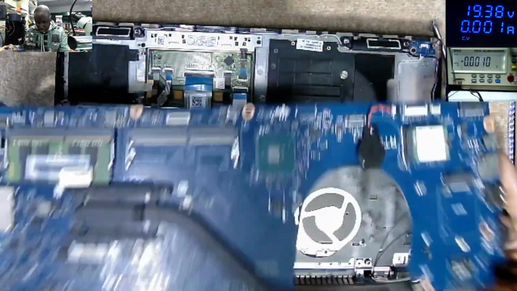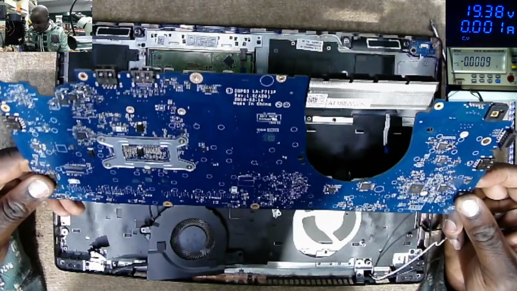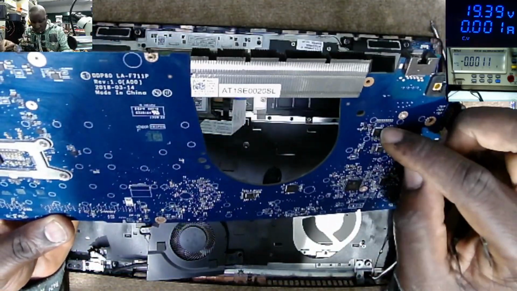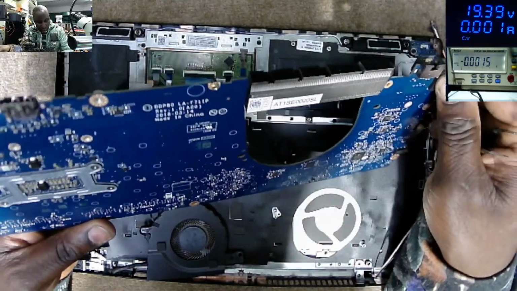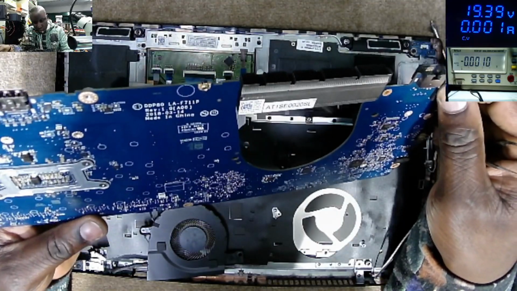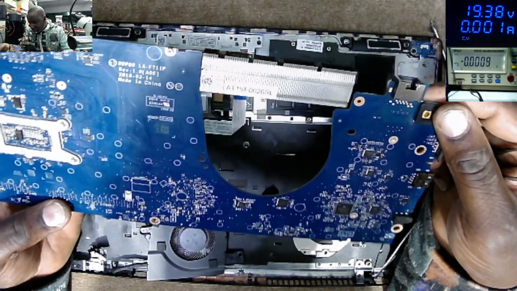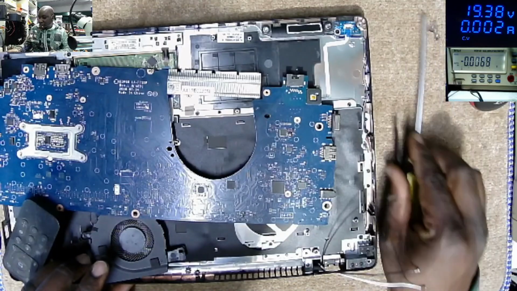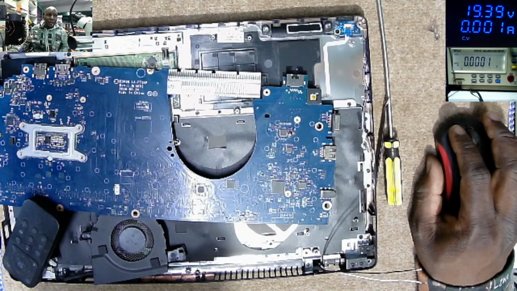Dell. Okay. I can see some flux marks here. We have so many areas with flux. So it means someone maybe did something on this motherboard. Let's go on a microscope.